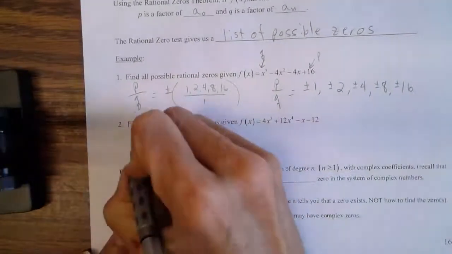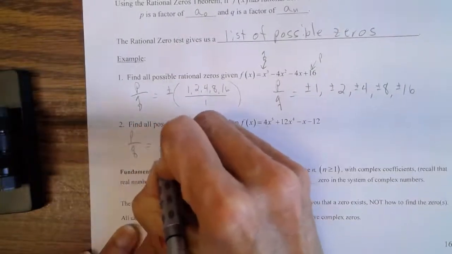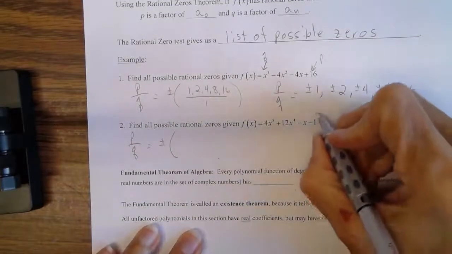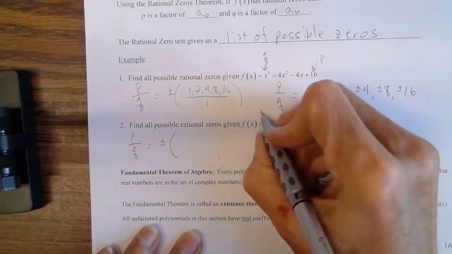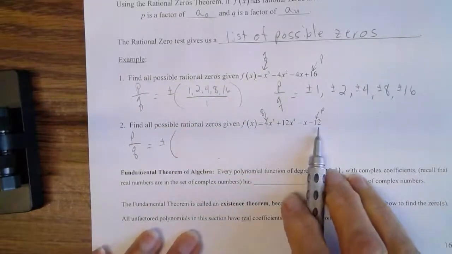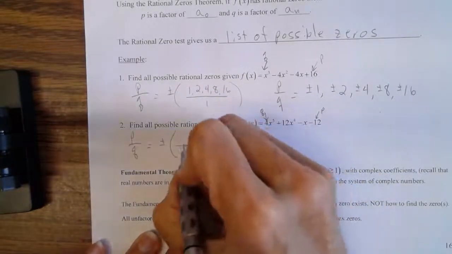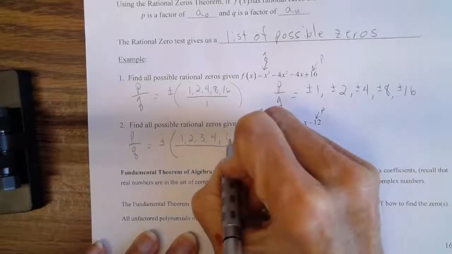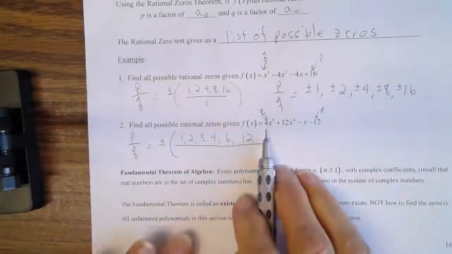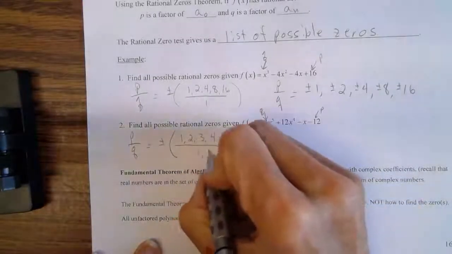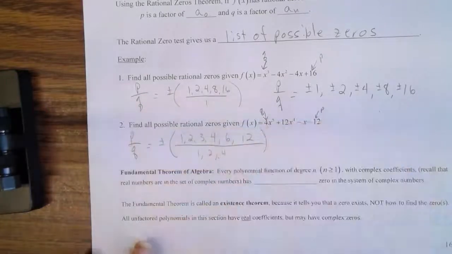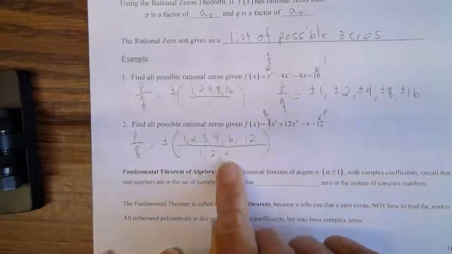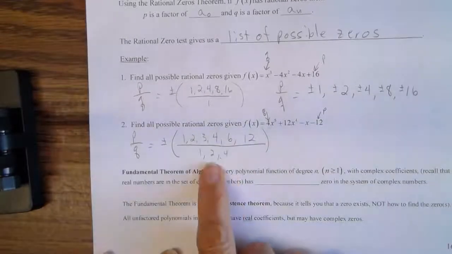All right, so we know that we want p over q to be plus or minus all the factors of 12. Here's your p, and 4 this time is our q. So all of the factors of 12, which is a lot: 1, 2, 3, 4, 6, and 12, and then all the possibles of 4 are going to be 1, 2, and 4. Now, I'm just going to tell you, you cannot leave your answer like this. This is totally 100% unacceptable.